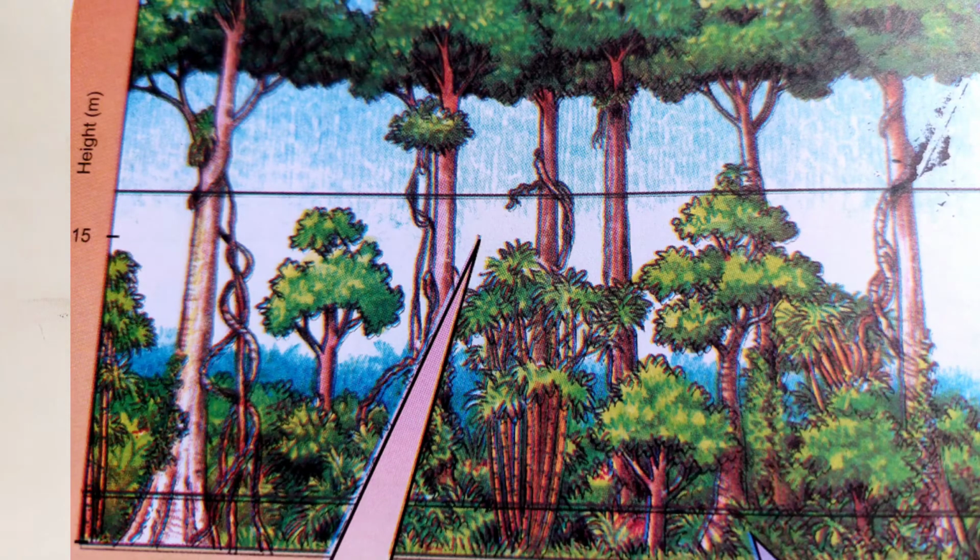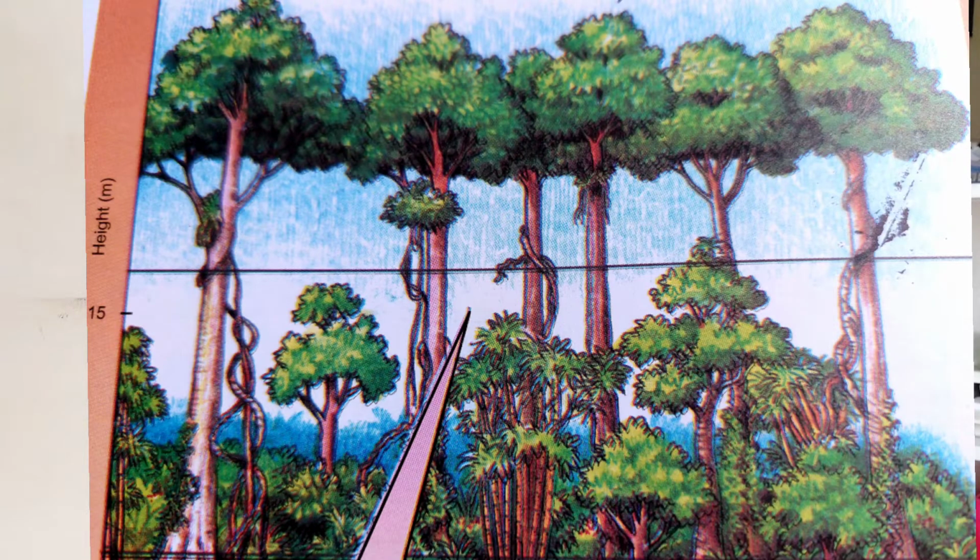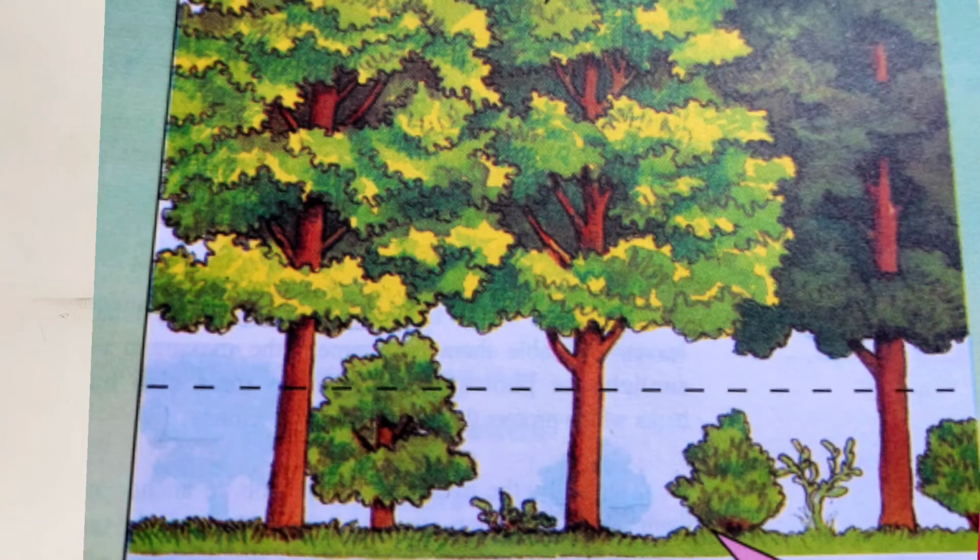It has a three-layer structure. Number one, canopy, then understory, and then ground. It is made up of deciduous trees which shed all their leaves over the same period, to prevent loss of water through transpiration during the dry season. And number four, it has waxy and leathery leaves.